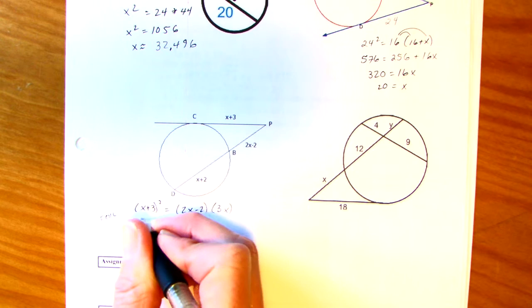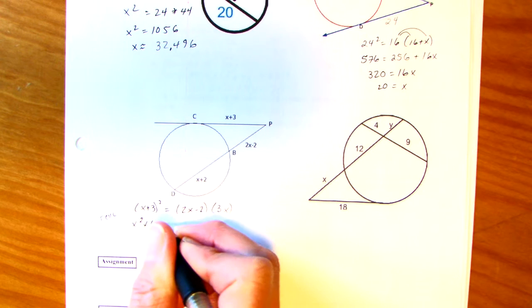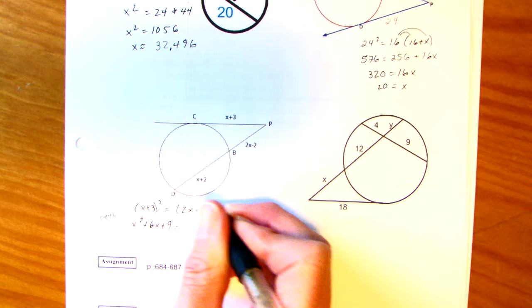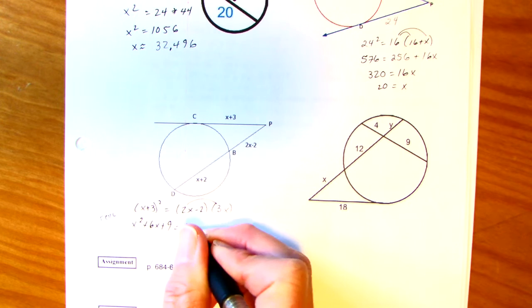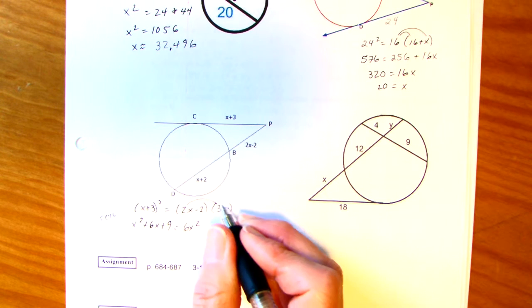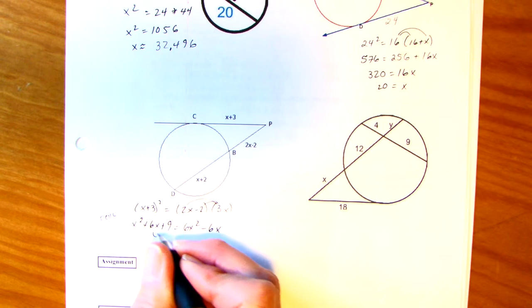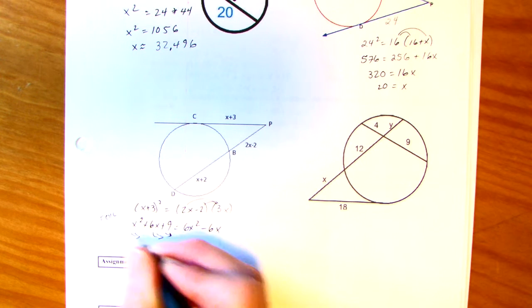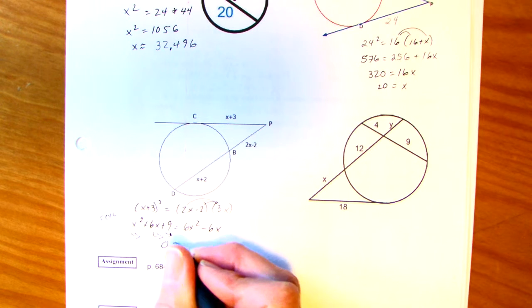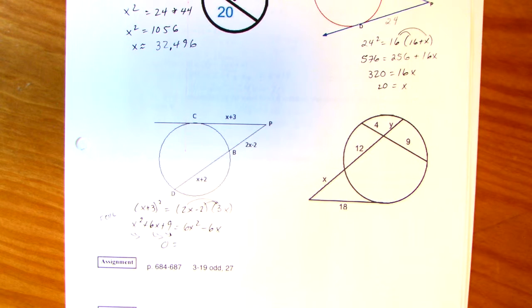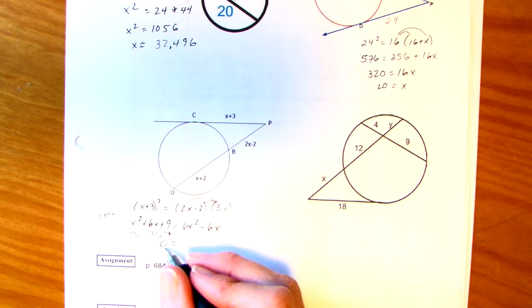I have x squared plus 6x plus 9 is equal to, go ahead and distribute, 6x squared minus 6x. Now, I'm going to bring everything to this side, just because that 6x squared is larger. And remember, when you want to solve a quadratic, you need everything to one side, 0 on the other.